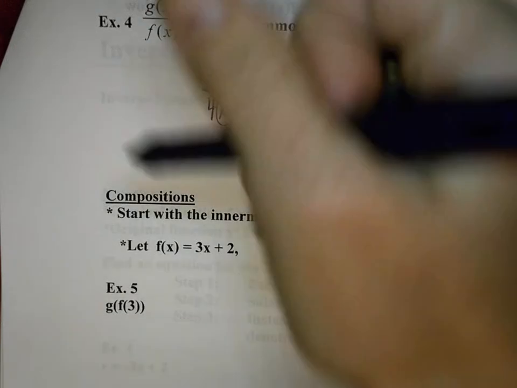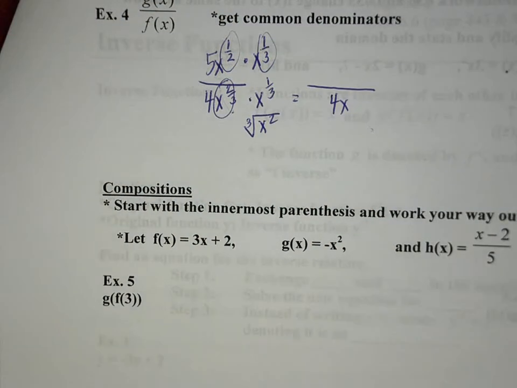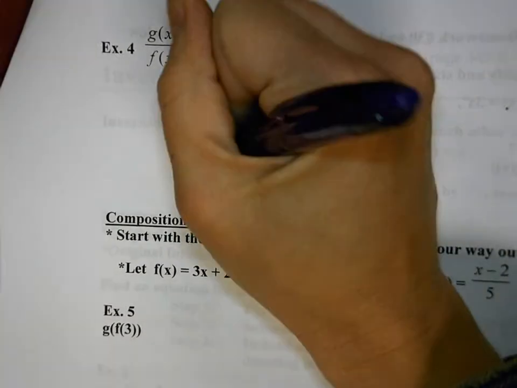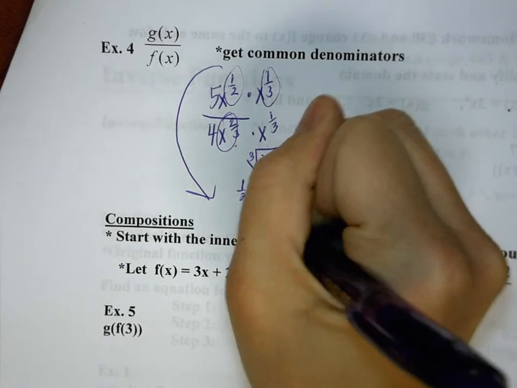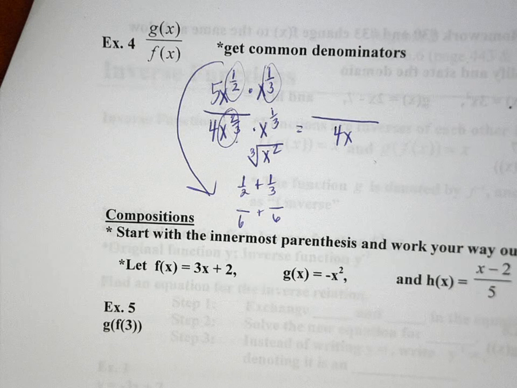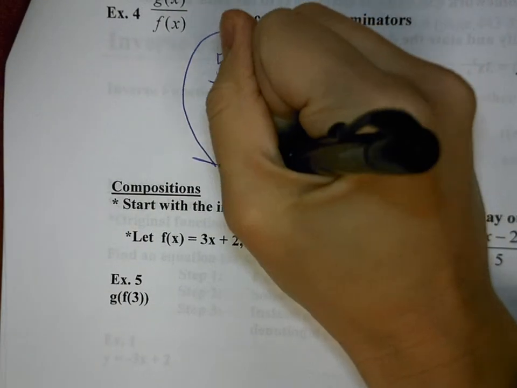And then on the top, in order to add these together, we need to get a common denominator. So we're adding 1/2 and 1/3 together. What's going to be the common denominator? 6. Okay, so I'm just going to do this to the side right here. If I have 1/2 plus 1/3, I want to get a denominator of 6. What would I multiply 2 by in order to make it 6? 3.